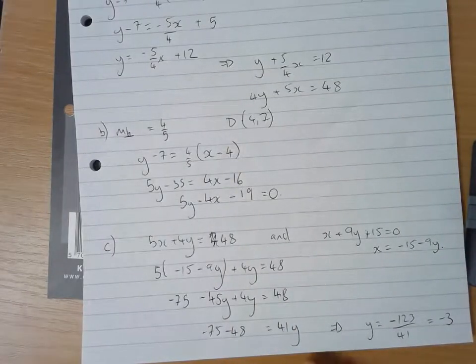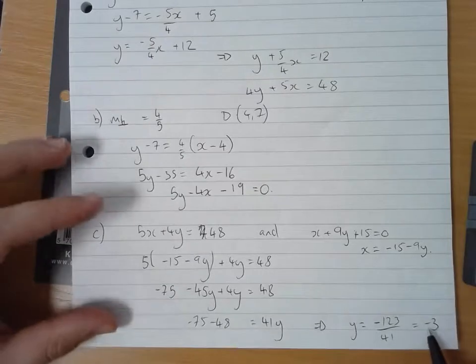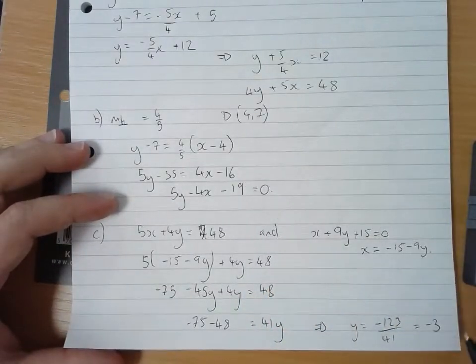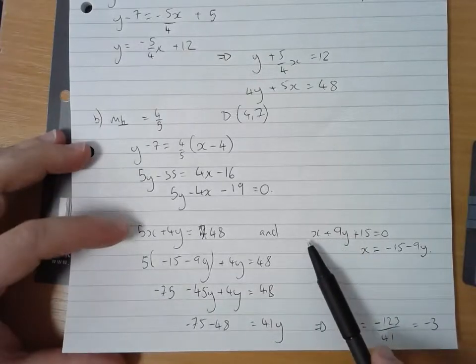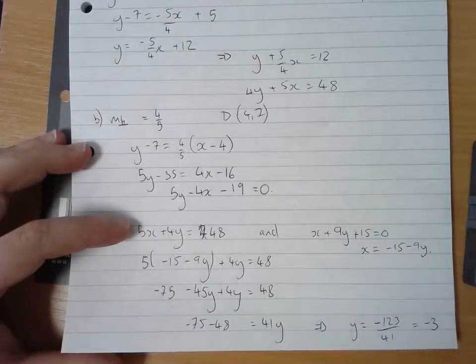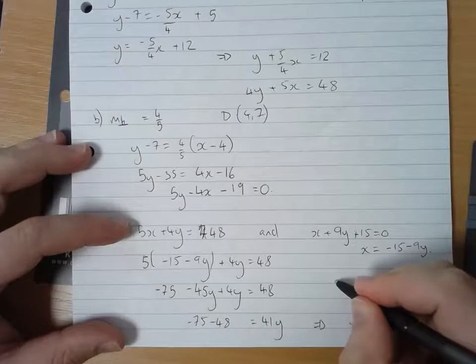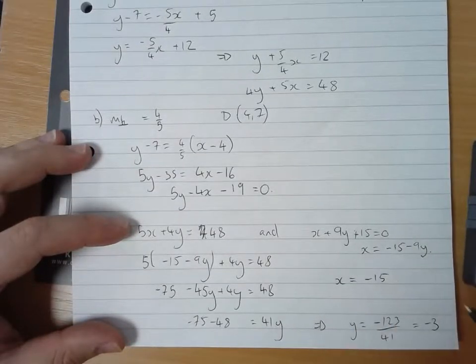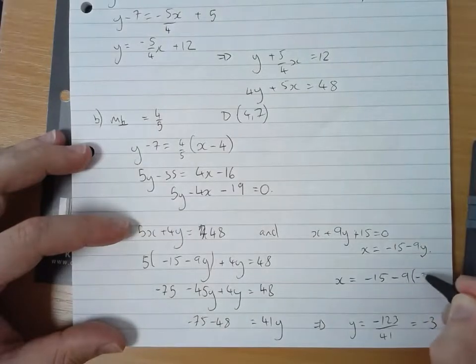Once we've got our y coordinate here, we can finish it off by finding our x coordinate. We're going to use this one. So x equals minus 15 minus 9 lots of minus 3.